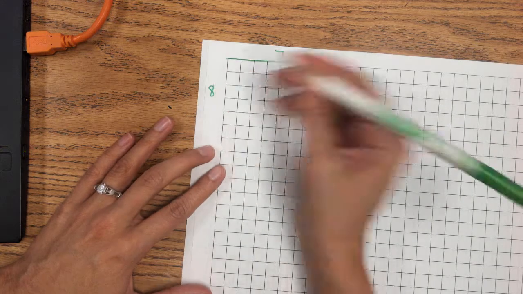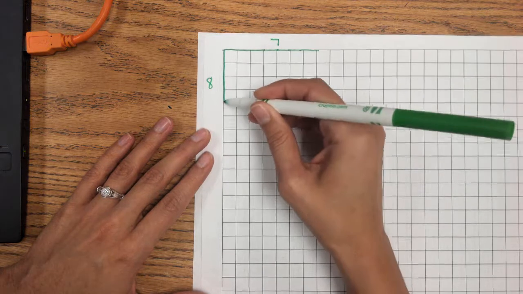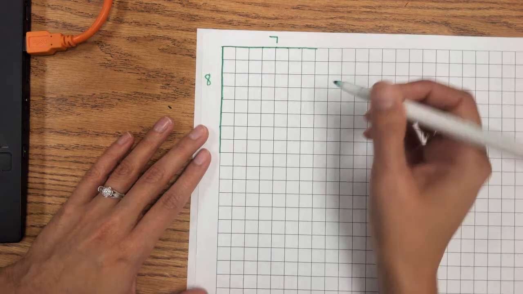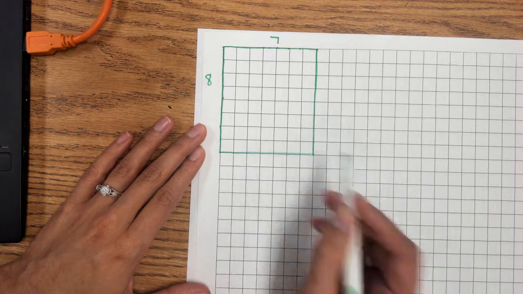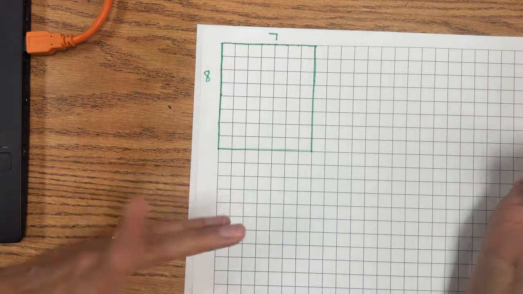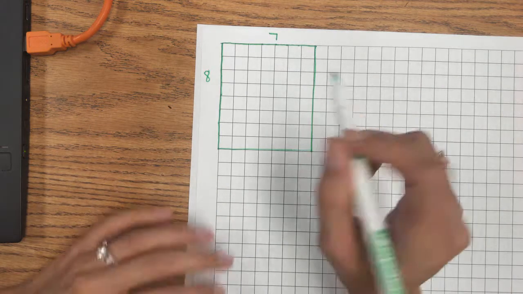And then we're going to have 8 in each. They're going to count down 8. 1, 2, 3, 4, 5, 6, 7, 8. And then they make their area model. You can see it's basically length times width, but we don't introduce that to them until 4th grade.